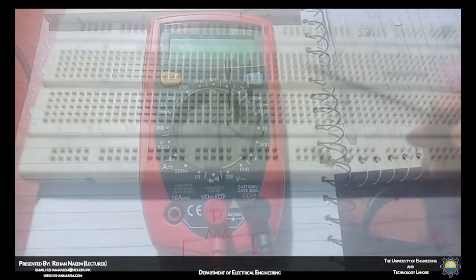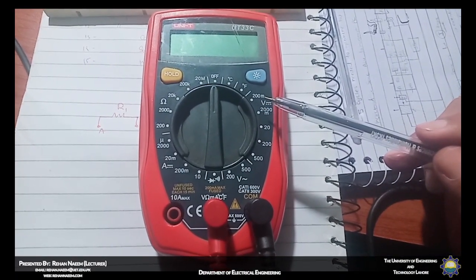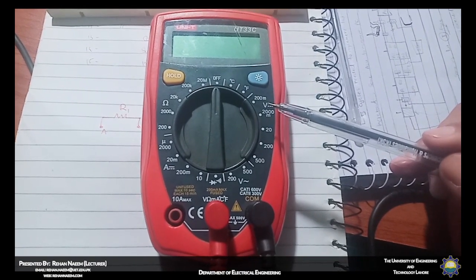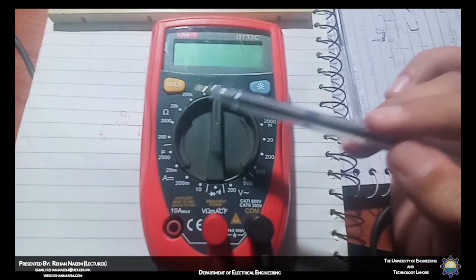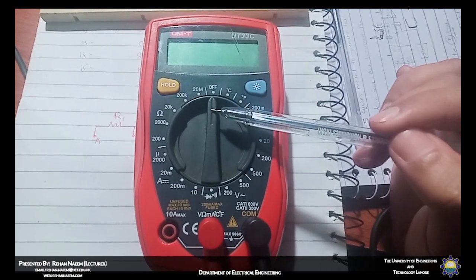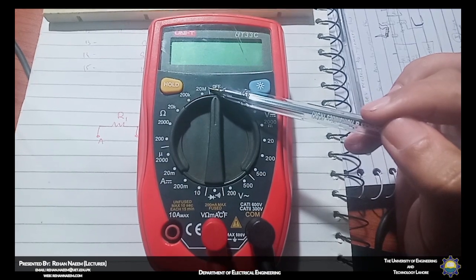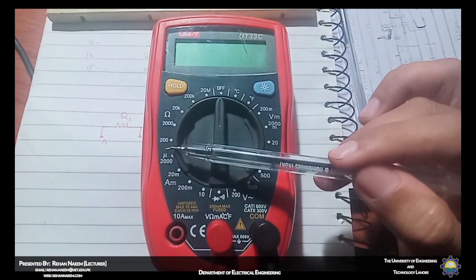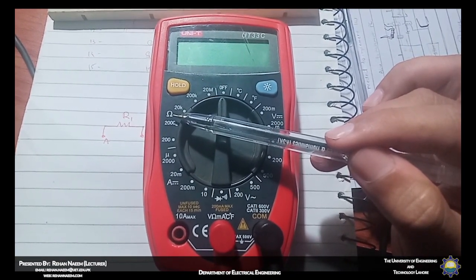This is a device which is used to find resistance, voltage, current and many other useful parameters. So in this video we will restrict ourselves to finding the resistance of a resistor. For that purpose we will adjust this knob between this point and this point. You can see that the range between these 2 points is related to finding the resistance.